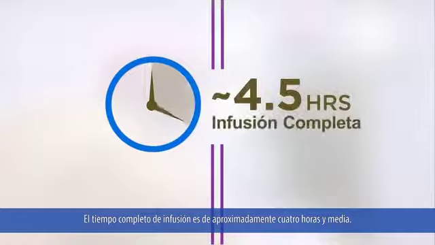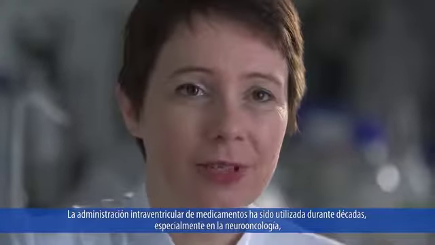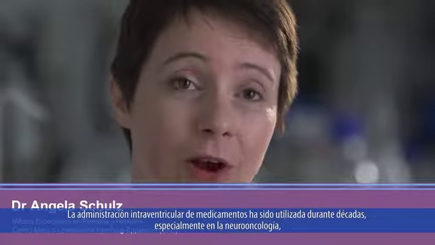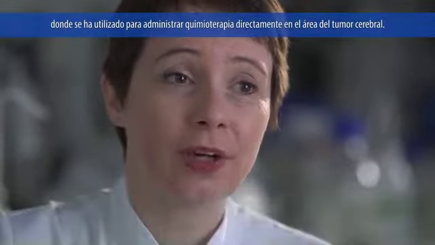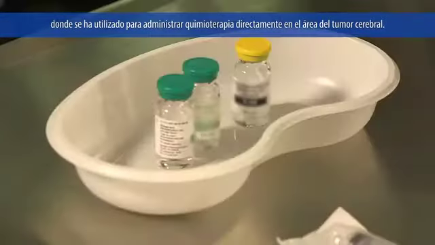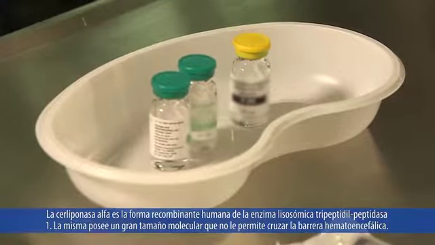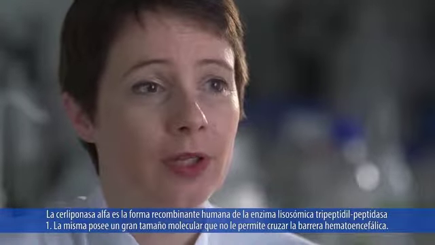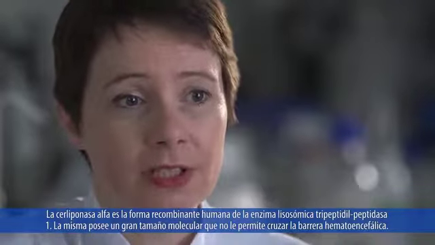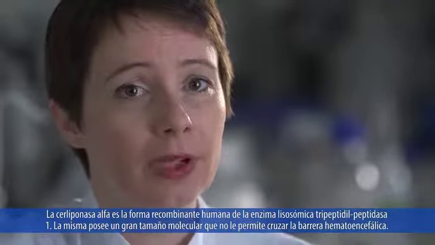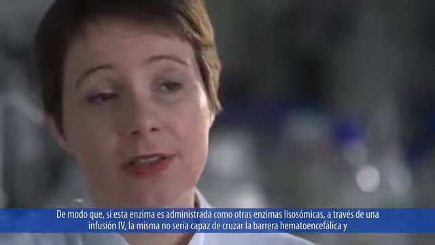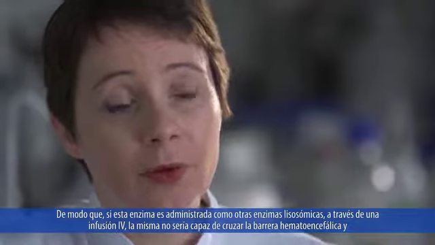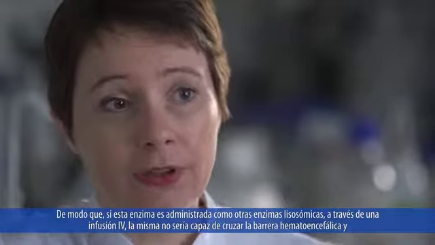Intraventricular delivery of a medication has been used for many decades already, especially in neuro-oncology, where it's being used to provide chemotherapy directly to the brain tumor inside the brain. Solipinase alpha is the recombinant human lysosomal enzyme tripeptidyl peptidase 1. It has large molecular size, which does not allow it to cross the blood-brain barrier. So if you would provide it as other lysosomal enzymes sometimes are provided, via IV infusion, it would not be able to cross the blood-brain barrier and target the organ where it needs to be, which is the brain.